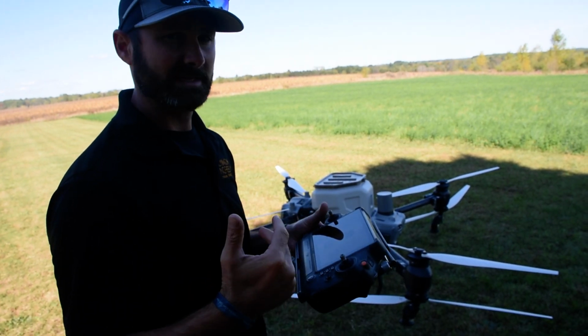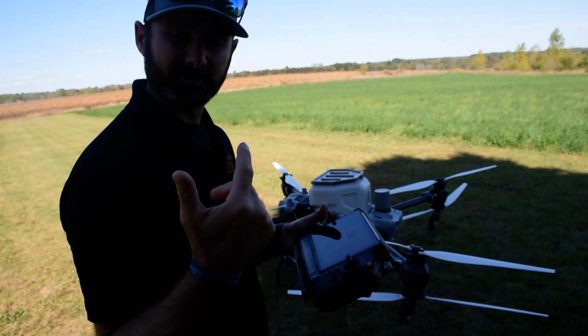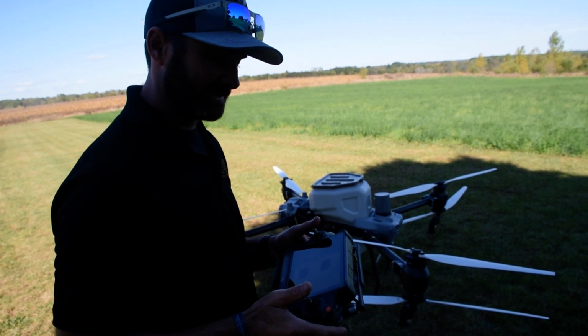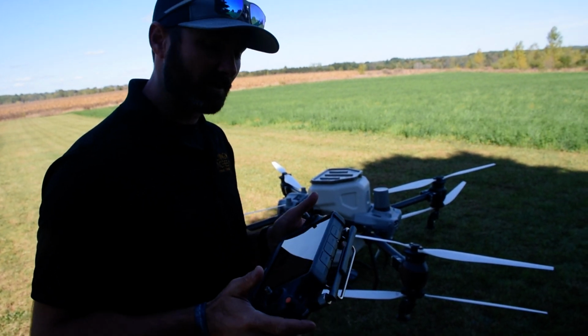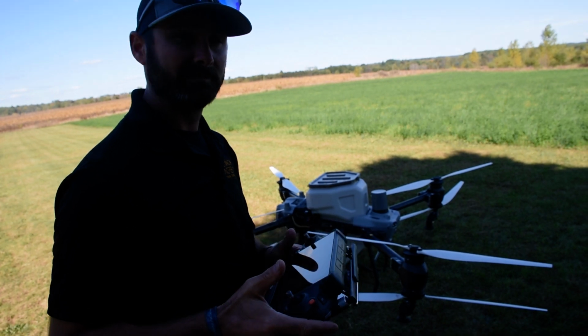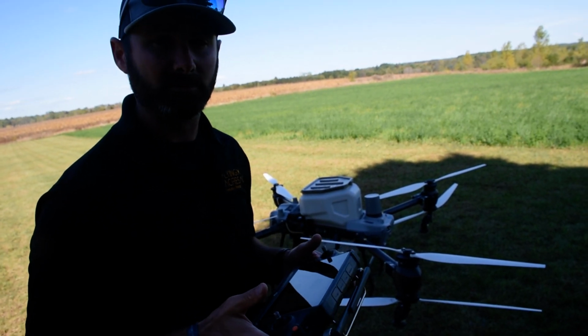So those are just a few things that we use for hotkeys here at Flying Acres. We've covered tens and tens of thousands of acres, and these are some hotkeys that we found that have been able to help us do that job a little bit easier.